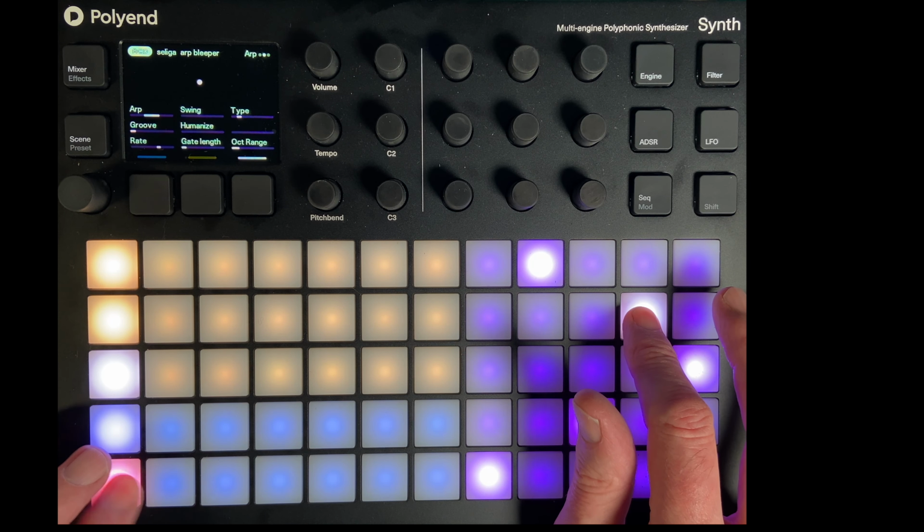I've had the Polyend Synth for almost a week now. Been really enjoying working with it and learning it. I'm going to do some tutorial videos on it in due course, but today I'm just going to noodle around on a few of my favourite scenes that I've found in the machine itself and ones that I've put together myself. So the first one we're going to look at is this one called Les Arp Float.